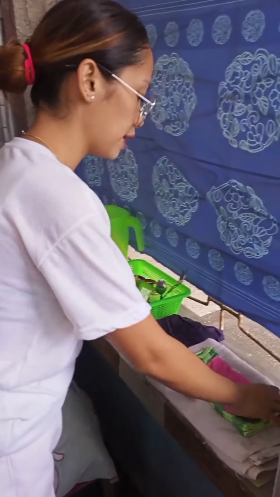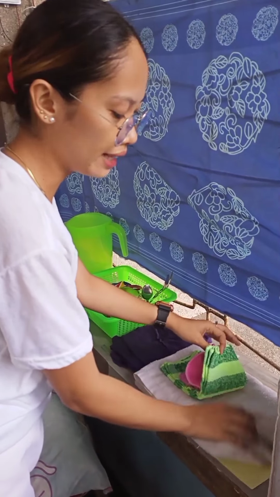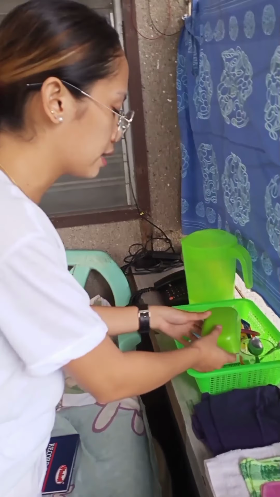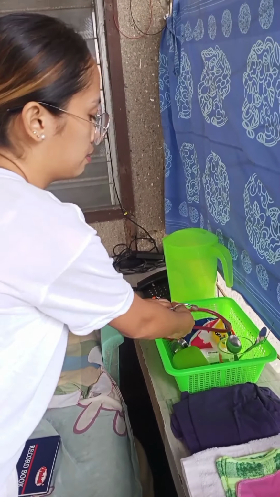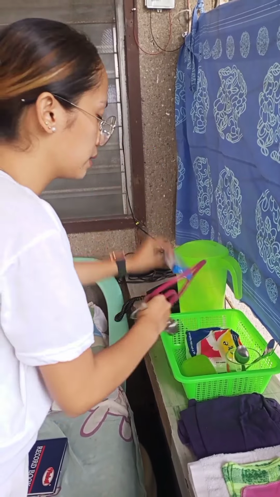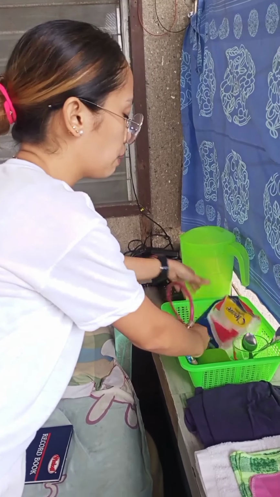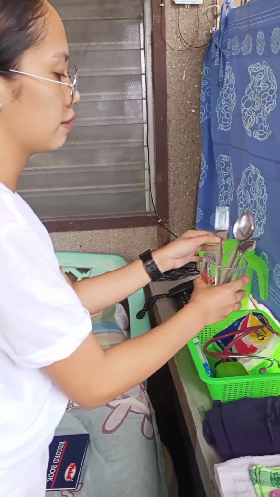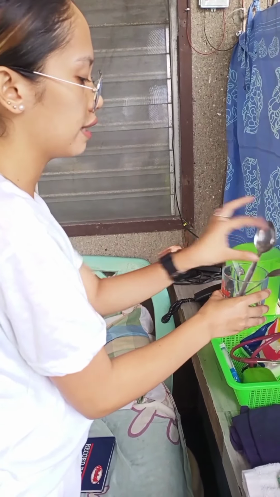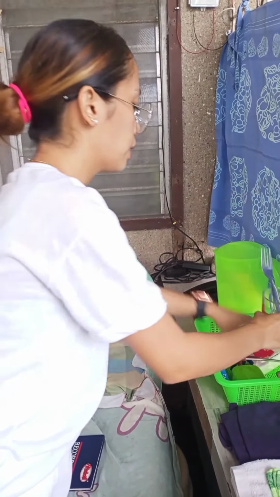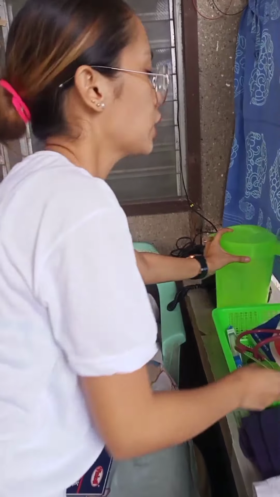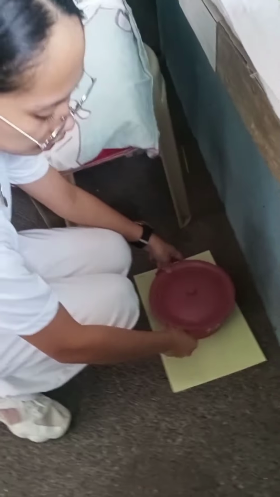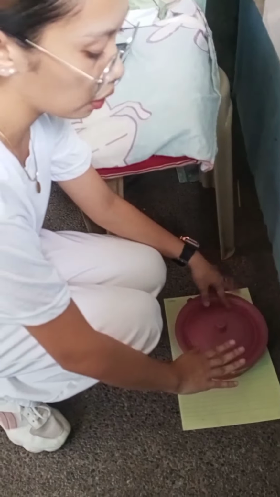So we have here the face towel, the hand towel, and the bath towel. We also have the patient's gown or pajamas, the bath soap, the stethoscope, the thermometer, and the toilet paper. This is the drinking glass of the patient, the fork, spoon, and teaspoon. We also have the pitcher with water. Here below is the urinal or the bed pan.